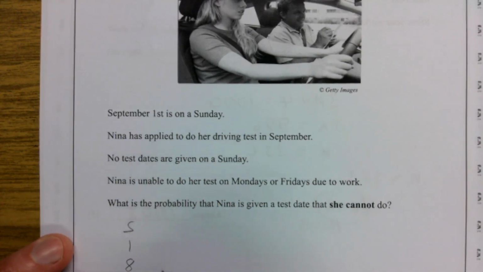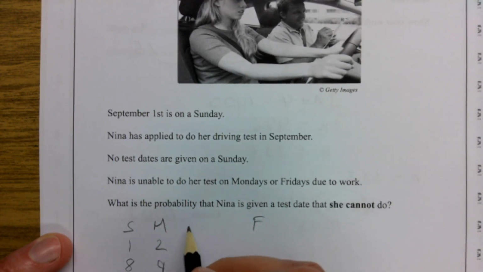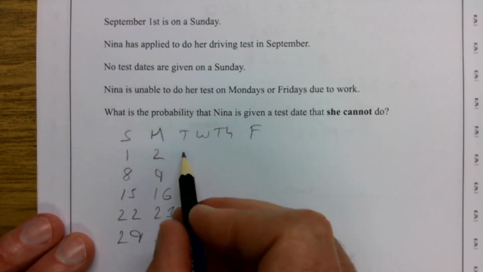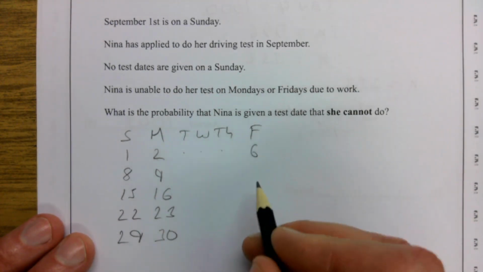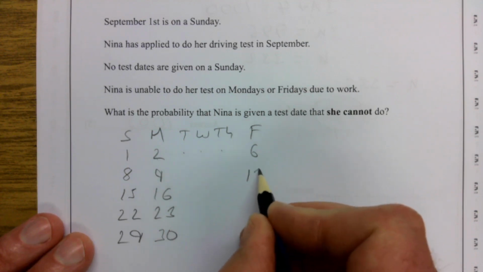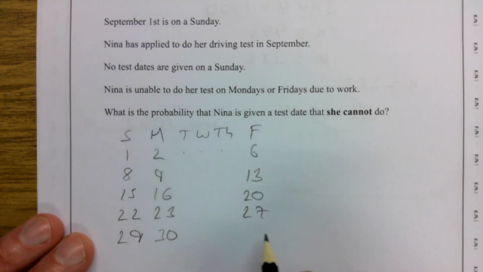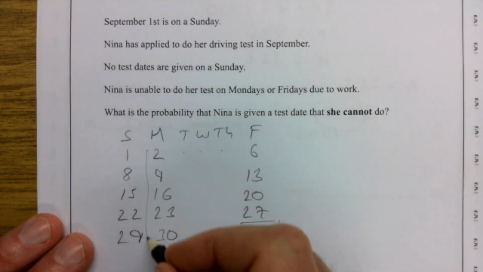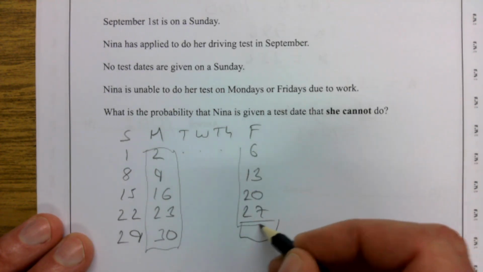Let me see. Of that, we have 30 days. She is unable to do her test on Mondays or Fridays, and so we need to work out how many of those there's going to be. So that's Sunday. So Monday is going to be the 2nd, the 9th, the 16th, the 23rd and the 30th. And then Friday: Monday is Tuesday, Wednesday, Thursday. You might have a better way of working this out, but that's okay. 1st, 2nd, 3rd, 4th, 5th. So it's going to be the 6th, and then add 7 to that, so it's going to be 13, and then the 20th, and then the 27th. So we're not going to have one of those. So we have 9 of those. We have 4 of those.